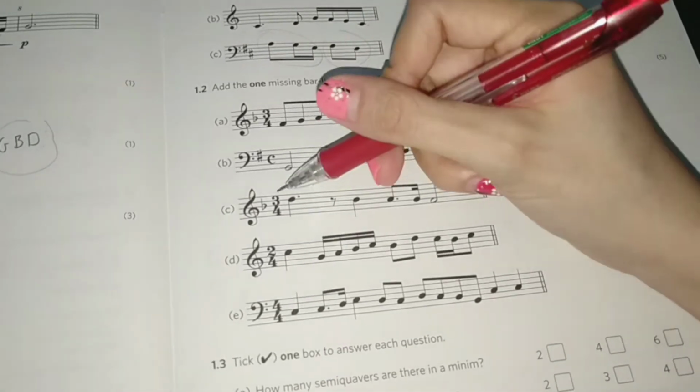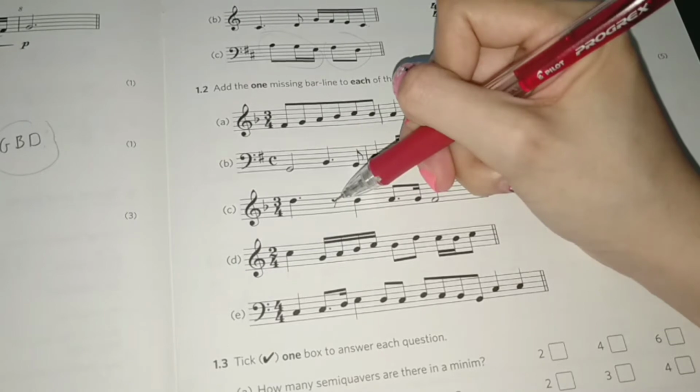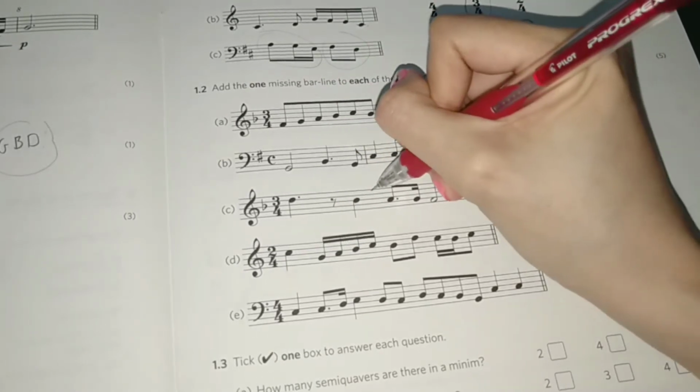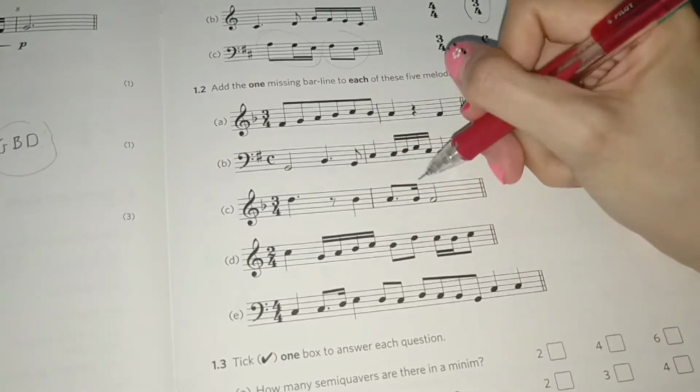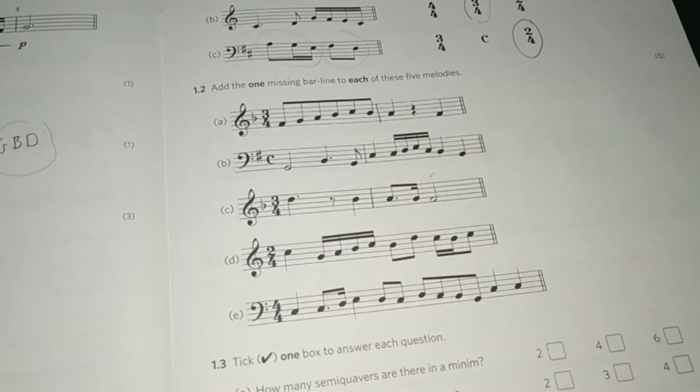That's correct. Now 3, 4. 1.5 plus half is 2. 2 plus 1 is 3. Bar line will be here. So this makes 1 plus 2, also 3.